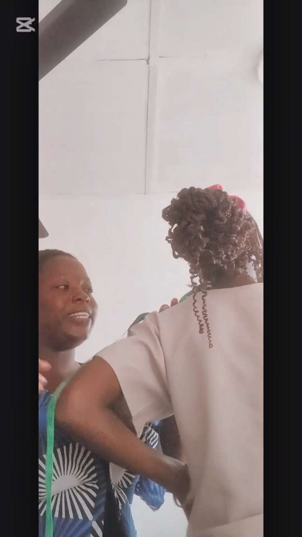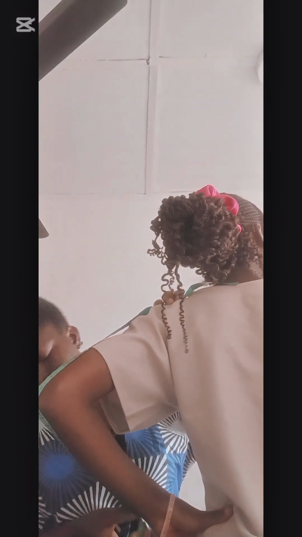Then the next thing to take is the nape to wrist. Mind you, you are not going to remove your tape from the shoulder. So you take your tape to the elbow, to the wrist. Then you write down your measurements. We are done with that.